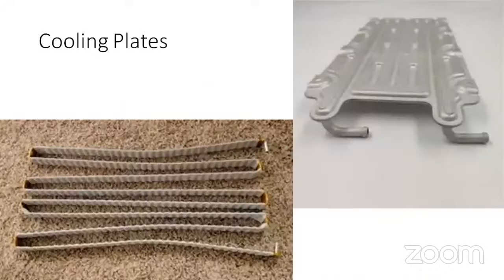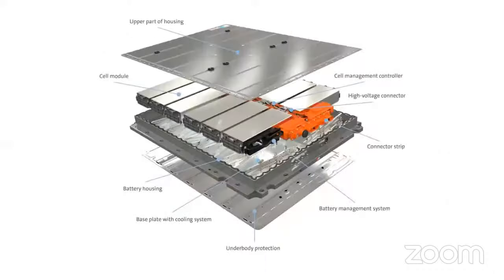There are some cooling tubes. Different cooling tube patterns are there, like these serpentine cooling tubes. There are also base cooling plates. So you can use different concepts of cooling plates or cooling tubes depending upon your design. And finally, you have an overall battery pack design like this.